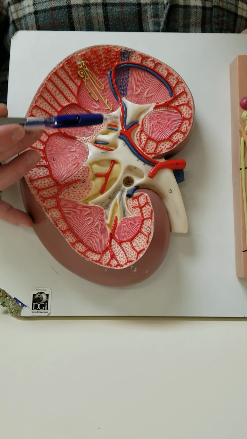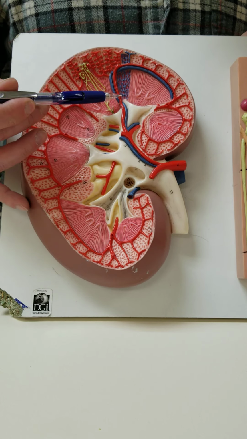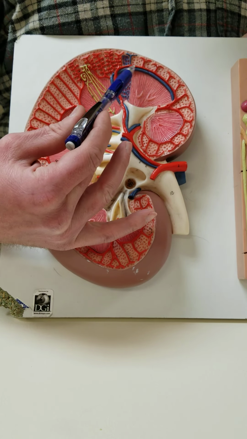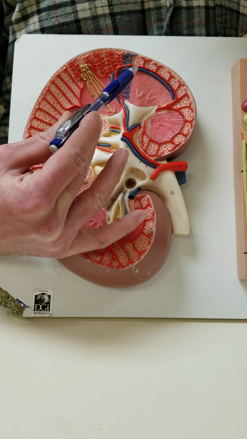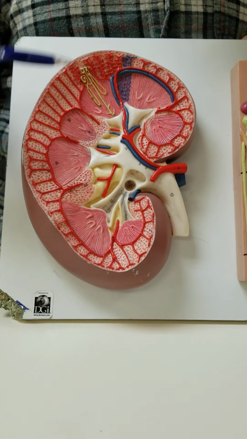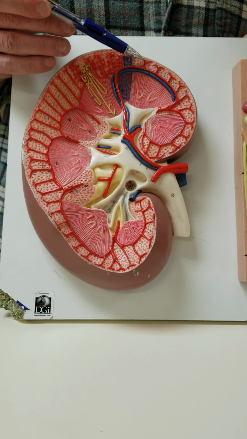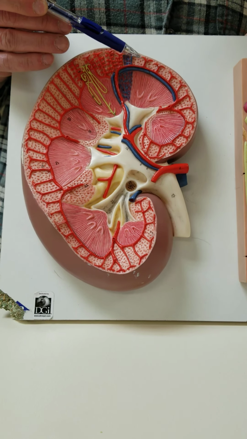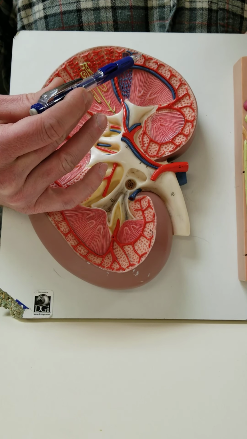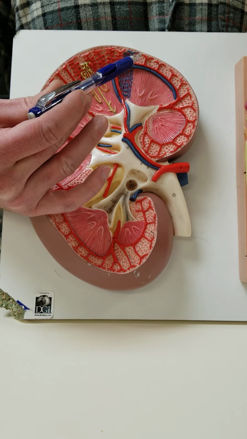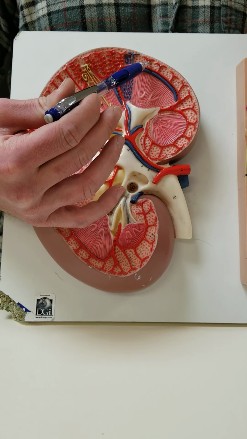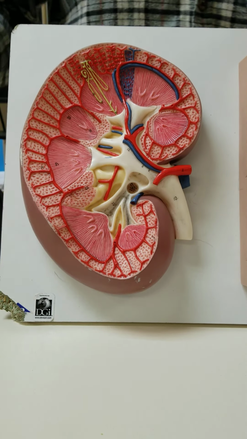So anyway, the interlobar artery comes up between the pyramids on the column, and then it curves and goes over this arch. Where it arches it's called the arcuate artery. And then off the arcuate artery, you have these guys, which are going to be your interlobular arteries. And then they're going to split out to go to the glomerulus. And that'll be the afferent arteriole.